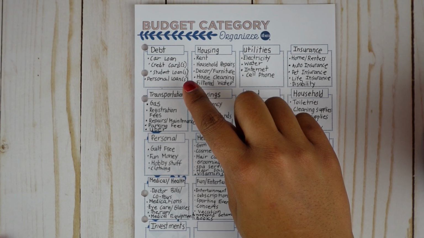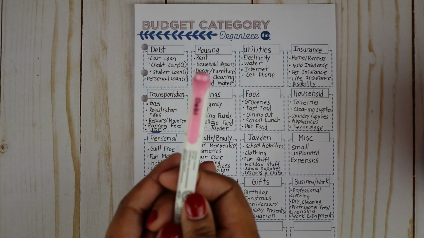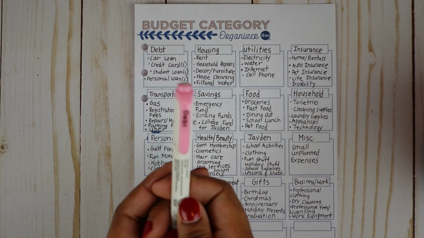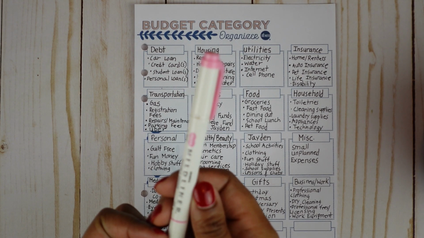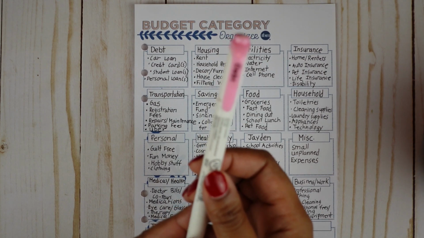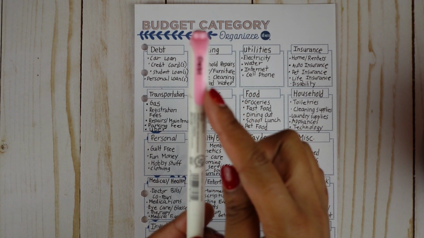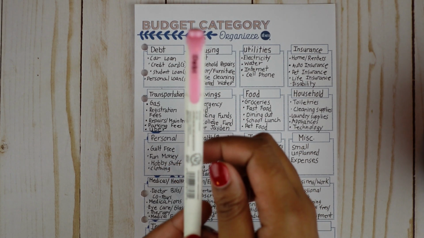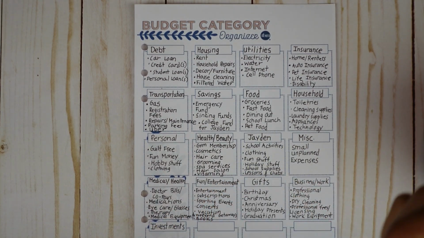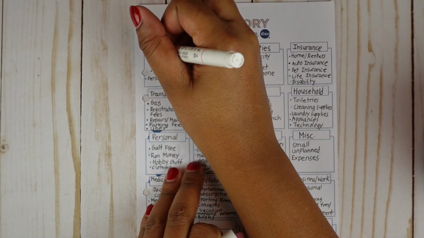I just want to lump it in with debt. So for debt, it is going to be pink. I am using the Zebra Midliner highlighters. What I did go ahead and do is I made labels for all of my pen caps. That way I know which color goes to which category. So debt is going to be pink.